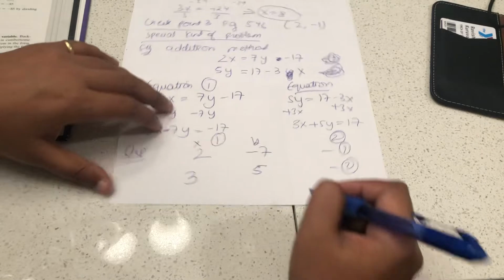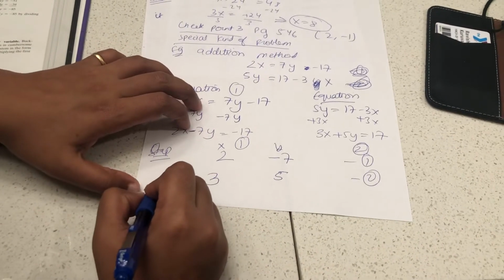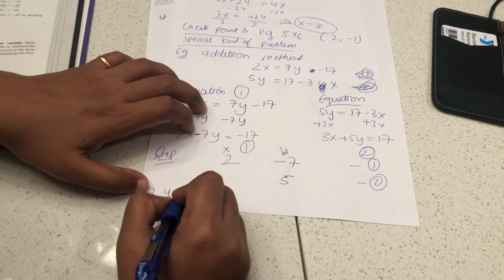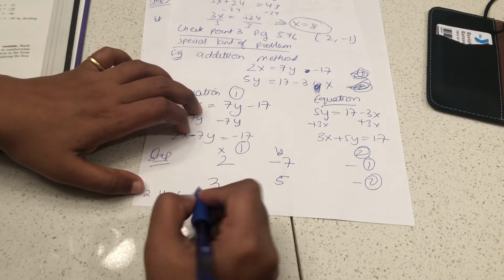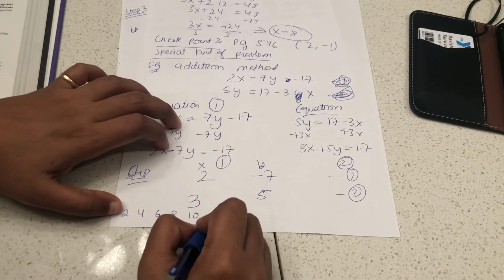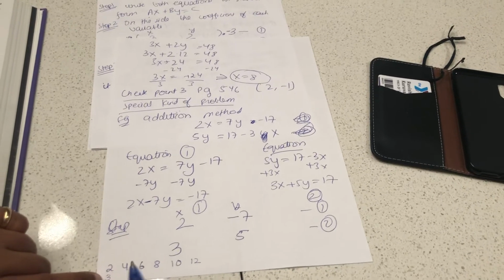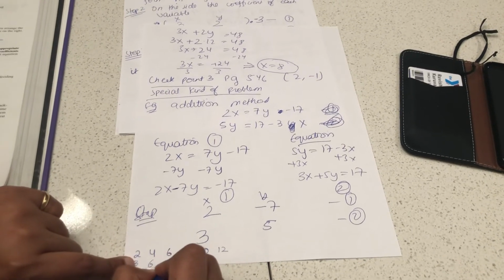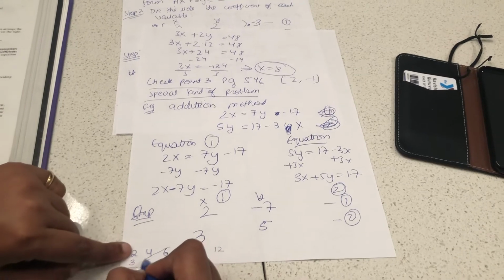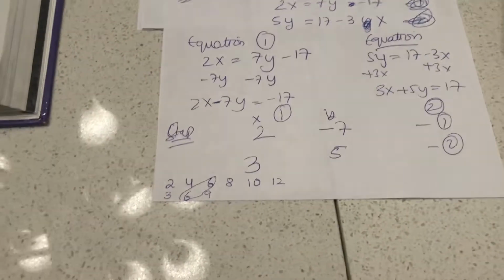Let's check. How do you check? Let's write 2 times 1 is 2, 2 times 2 is 4, 2 times 3 is 6, 2 times 4 is 8, 2 times 5 is 10, 2 times 6 is 12. Okay, let's write 3 also. 3 times 1 is 3, 3 times 2 is 6, 3 times 3 is 9. Oh, I got 6, which is the same.